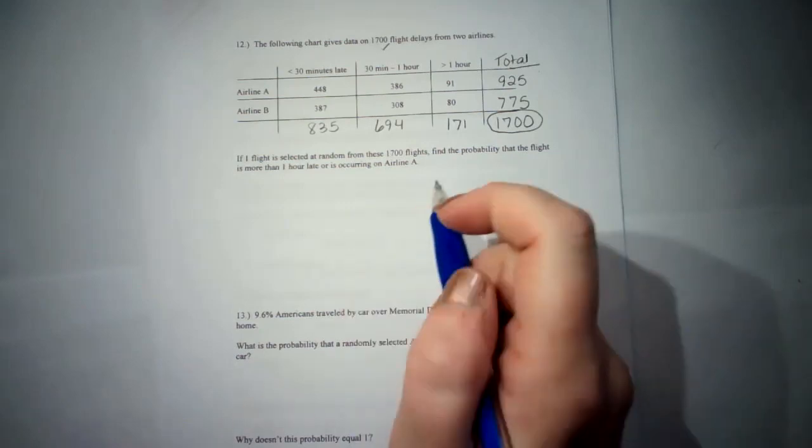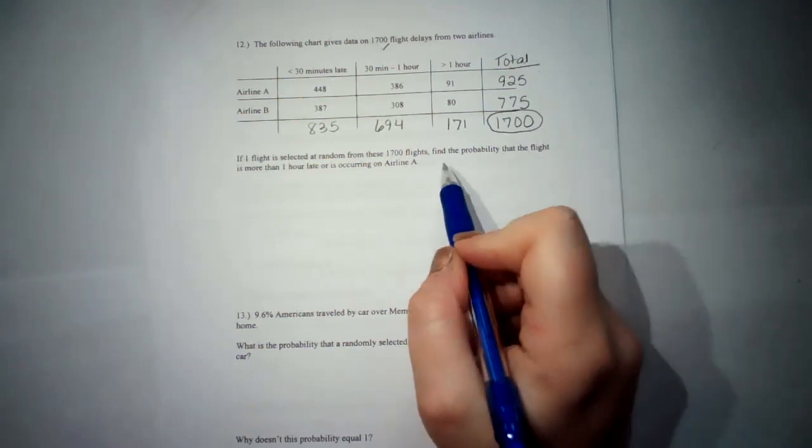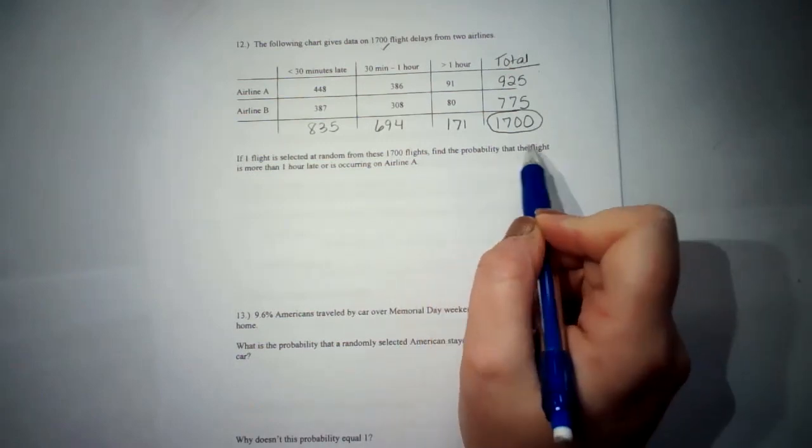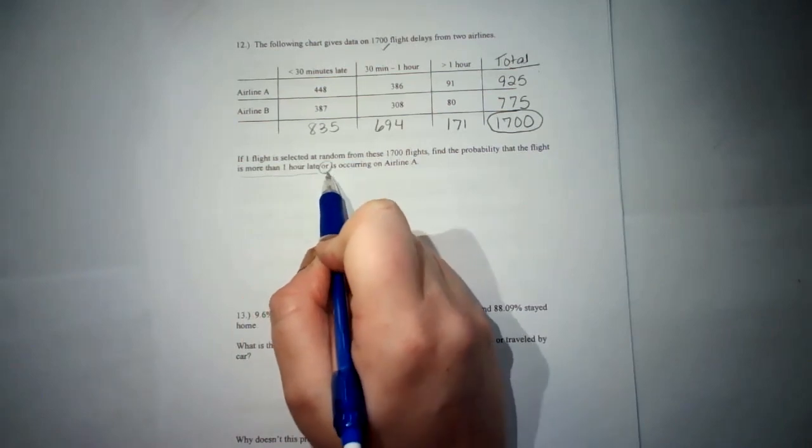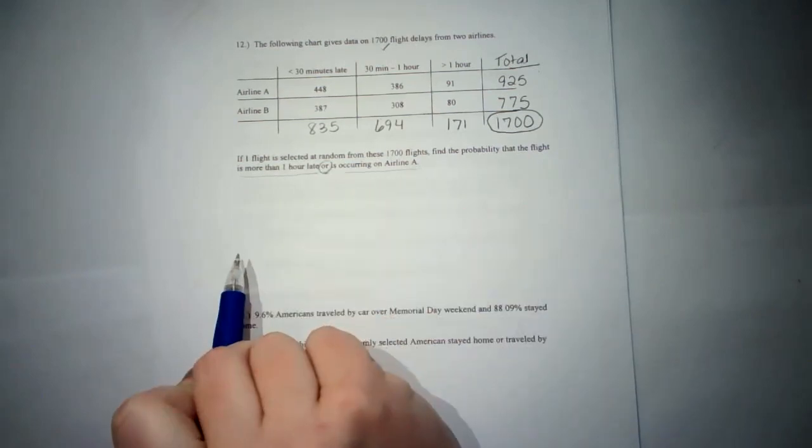All right. Now we just have one question related to this, and it says, if one flight is selected at random from these 1,700 flights, find the probability that the flight is more than 1 hour late or is occurring on airline A. Okay, that should be really clear to you then. You have a union. So you are going to be adding two numbers and subtracting another. Does that seem pretty clear when you read that?